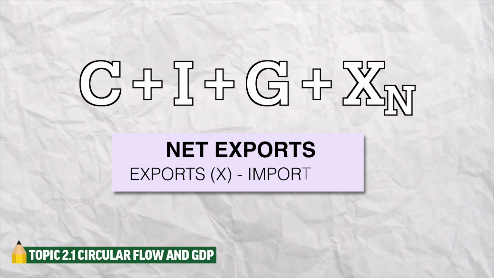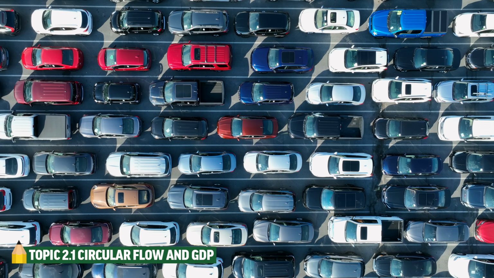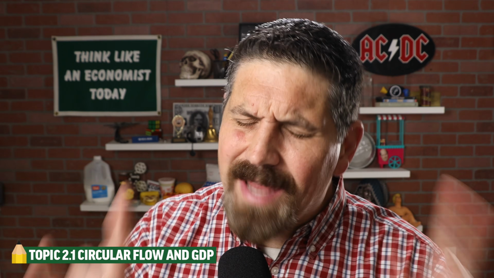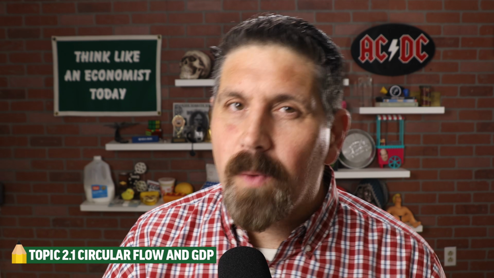The last part of the equation is net exports. Exports minus imports. So if a new car was produced in the United States but sold in Canada, that counts as an export for the United States. Now let's slow down here for a second. There's a lot of confusion when it comes to imports.